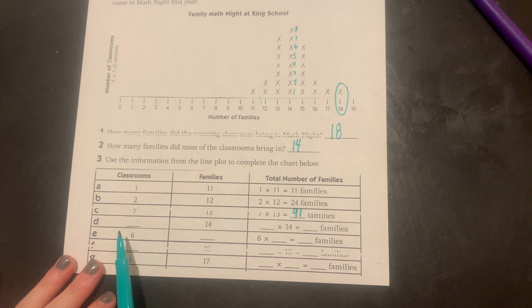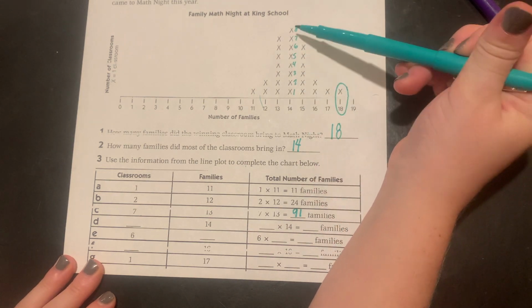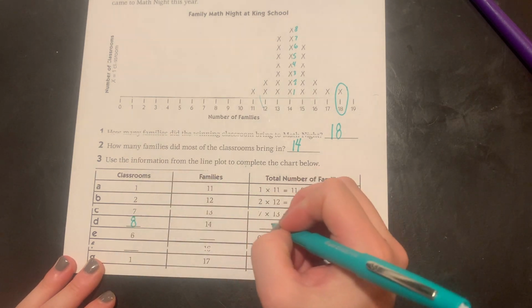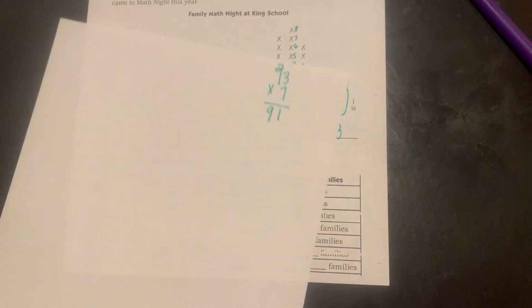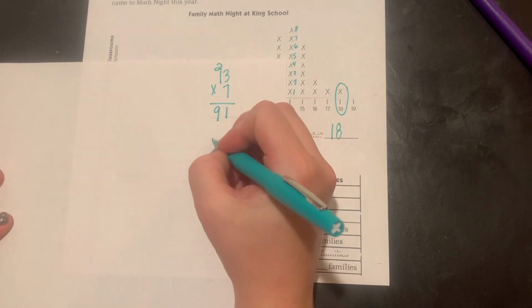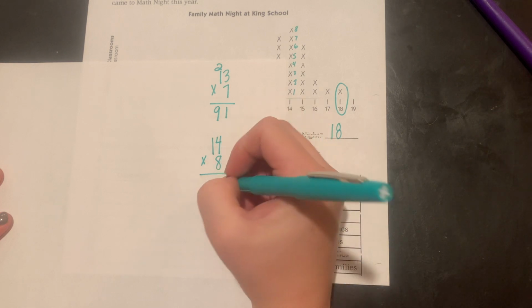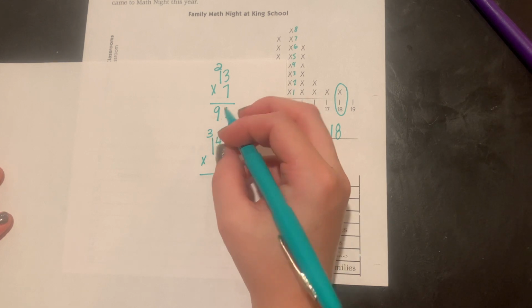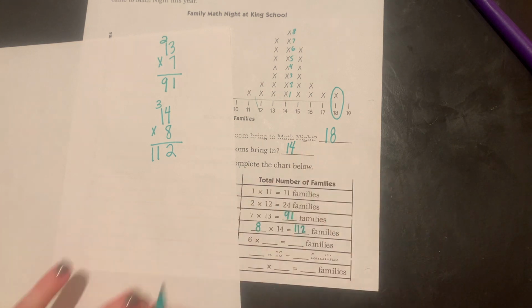Next, it wants us to tell this blank right here, how many classrooms brought in 14 families? And we've already numbered out right here under 14, and we know that we've got 8 classrooms that brought in 14 families. So we're going to fill in our blank again over here for 8 classrooms times 14 equals how many families? So we're going to get our scratch paper back out, and we've got 14 families by the 8 classrooms. 8 times 4 is 32. We're going to carry our 3. 8 times 1 is 8, plus those 3 is 11. So that is 112 families.